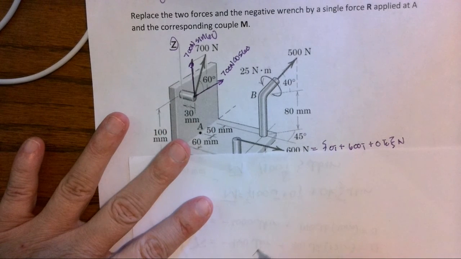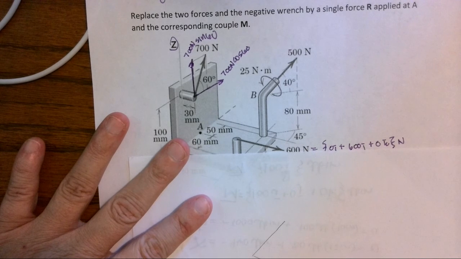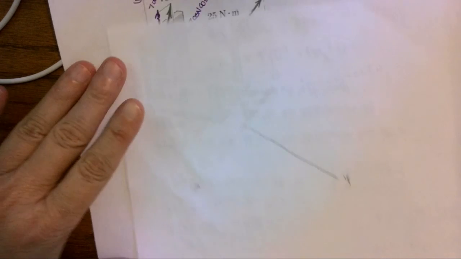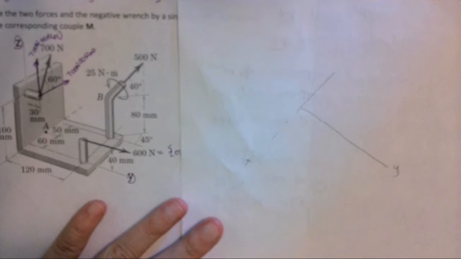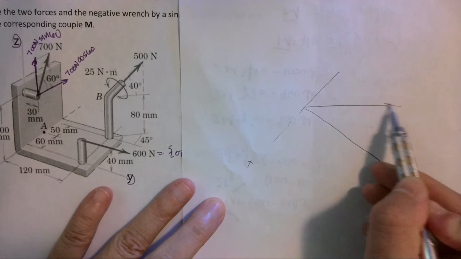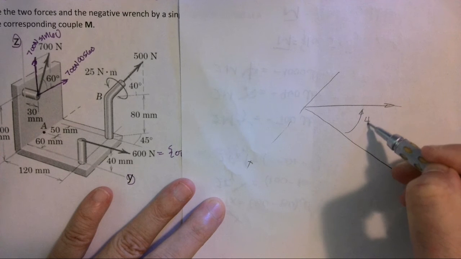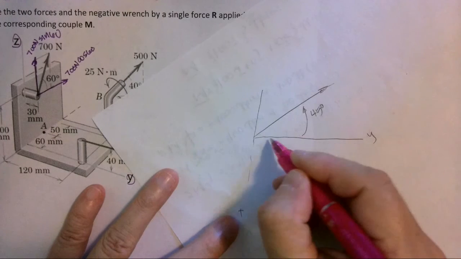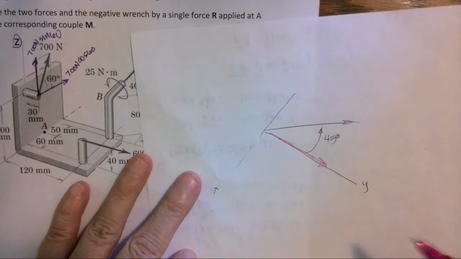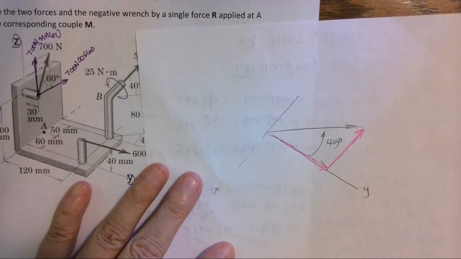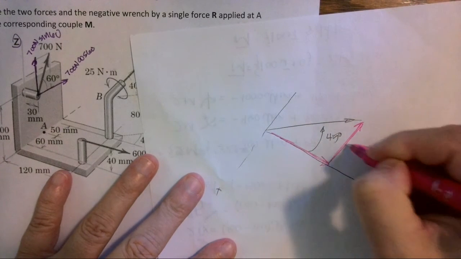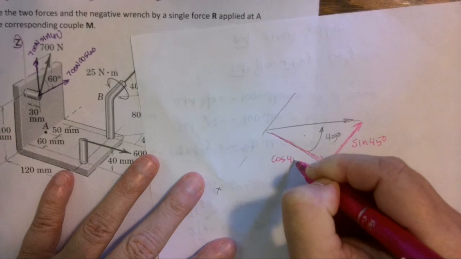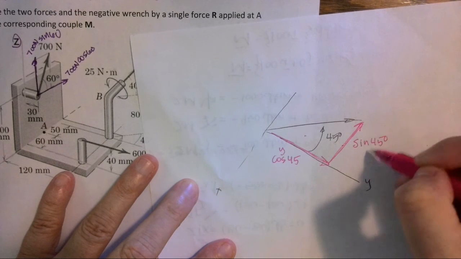If I look down here at this plane, I have my y and I have my x. I can see that we are swinging in the xy plane at 45 degrees. So we're not even looking at the z factor yet. I'm going to have a y component and an x component in this xy plane. So we have sine 45 and cosine 45. And again, this is going to be the y component and this is going to be the x component.